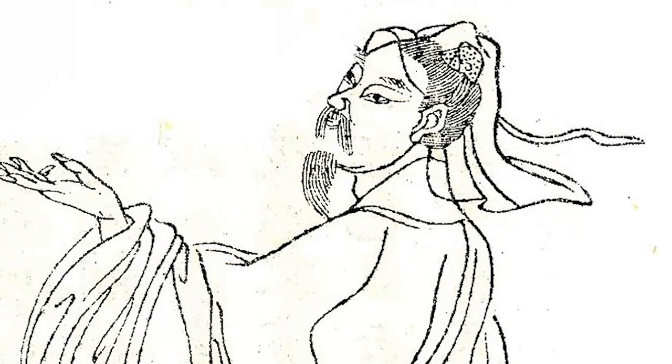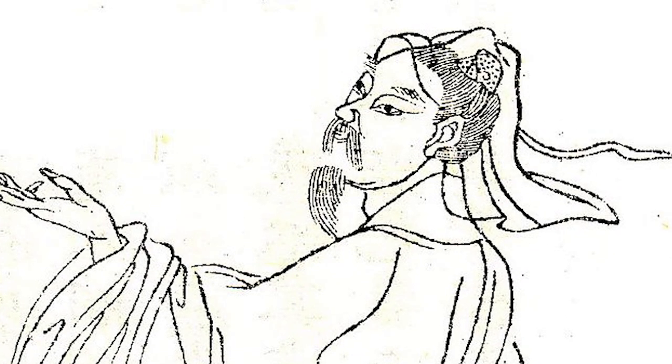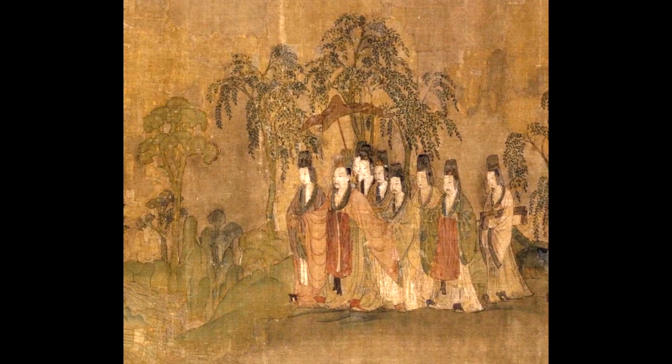Gu Kaiji is the most renowned of the artists of the Jin Dynasty, the 300s. He's generally considered to be the father of Chinese painting. His paintings were delicate and sensitive and had a strong sense of design and compositional organization.